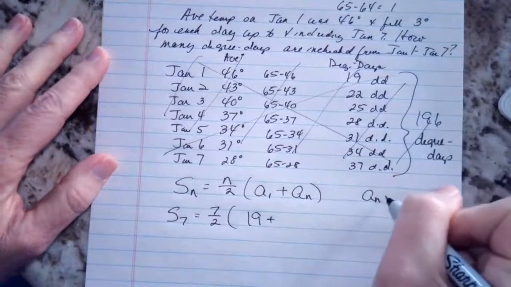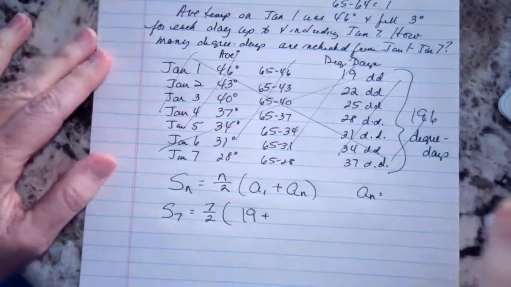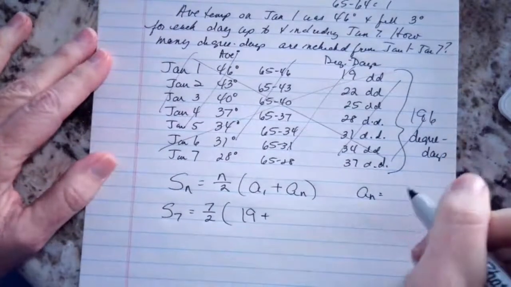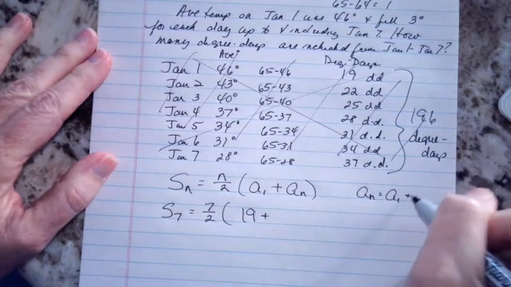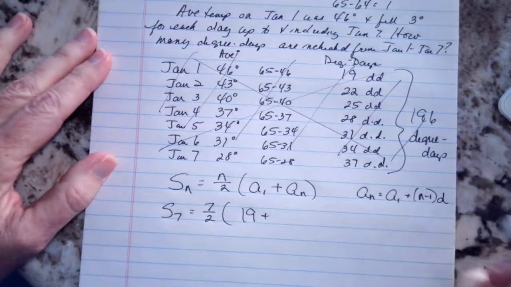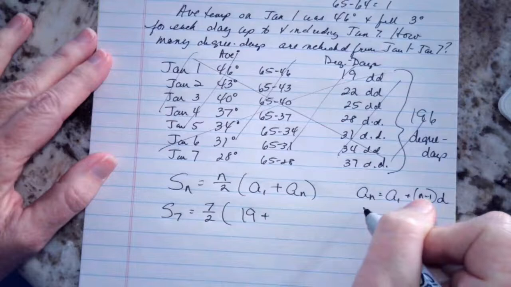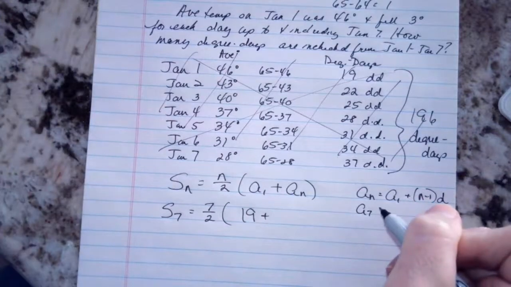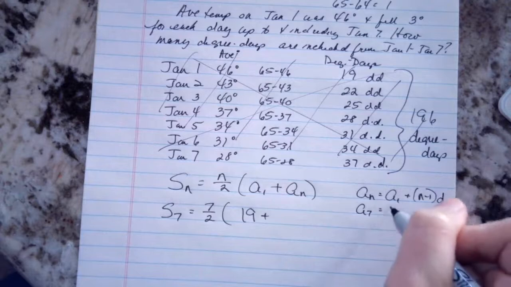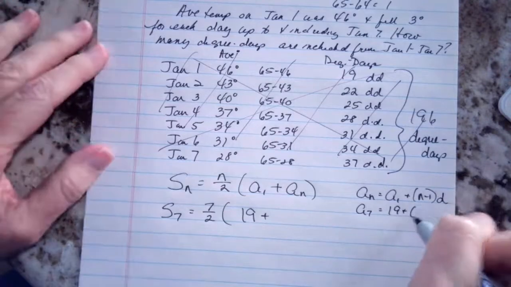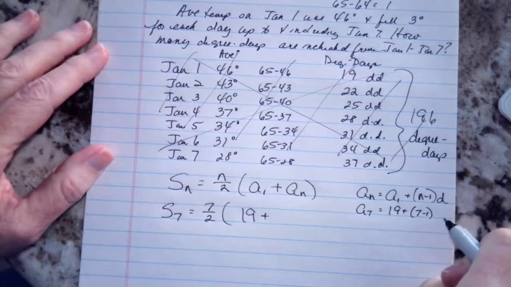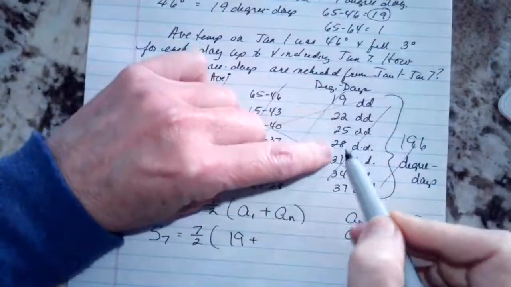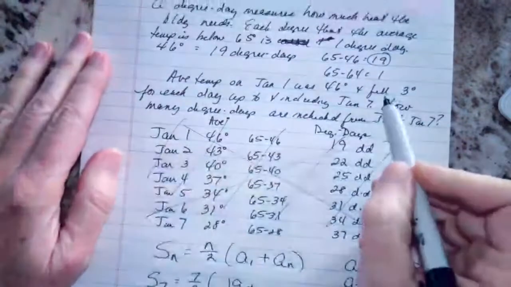So let's go over here and figure out a sub n. A sub n, remember, that's a formula we've used before. A sub 1 plus n minus 1 times d. So we're looking for the 7th one. A sub 7 equals a sub 1, which is 19, plus 7 minus 1 times, and then we're talking about how many degree days are we adding each time.